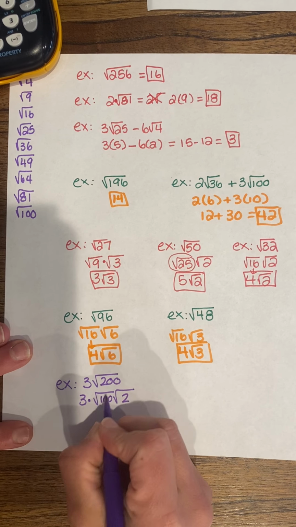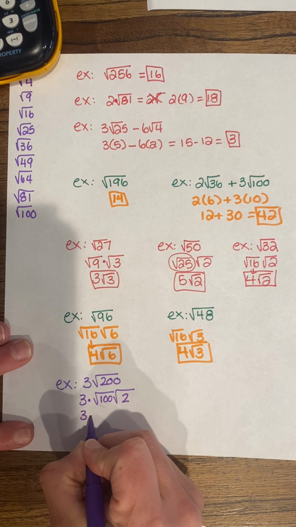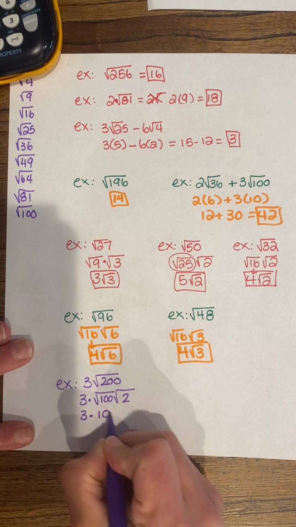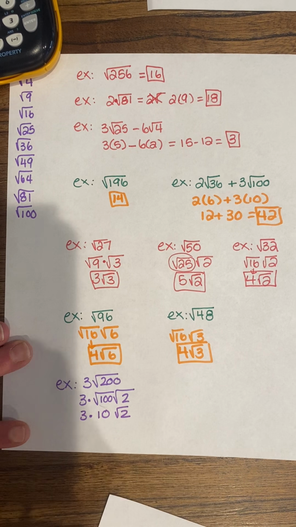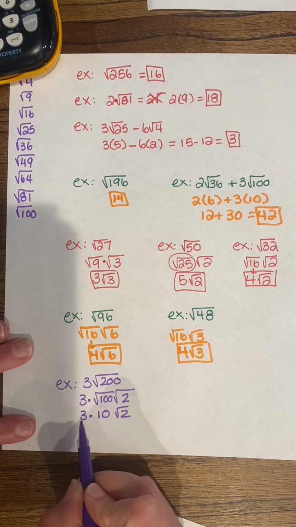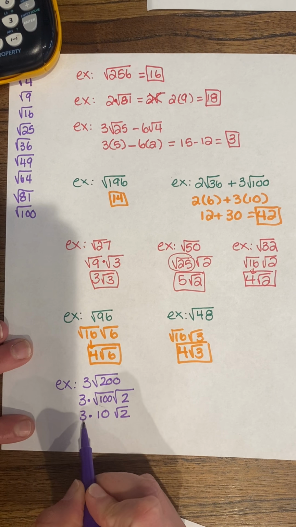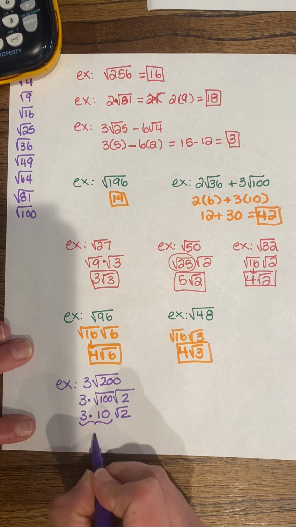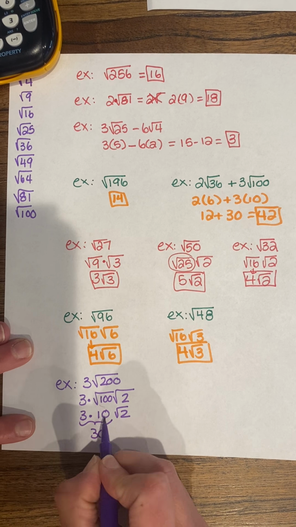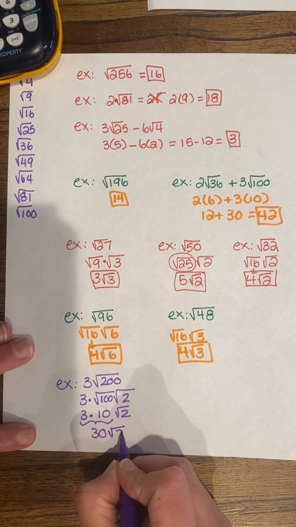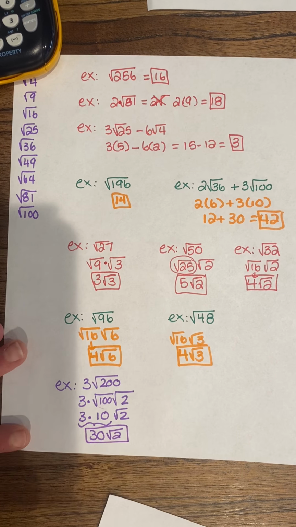So again, we're going to simplify that, but we still have this 3 in front. So 3, the square root of 100 simplifies to be 10. Here is where the 3 finally affects the answer. You see now on the outside, I have 2 whole numbers. So technically this says 3 times 10 rad 2. I am actually allowed to multiply those because they're both whole numbers now, not radicals. So I get 30 rad 2 as my final answer.